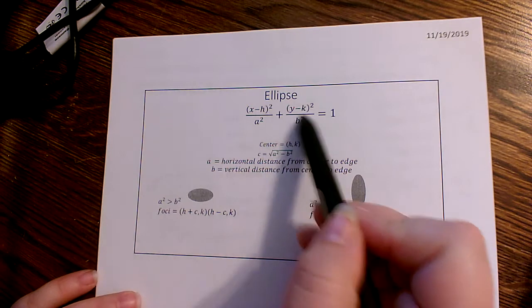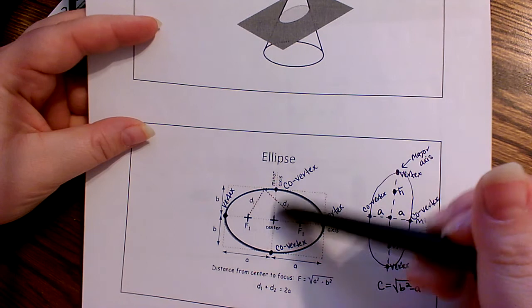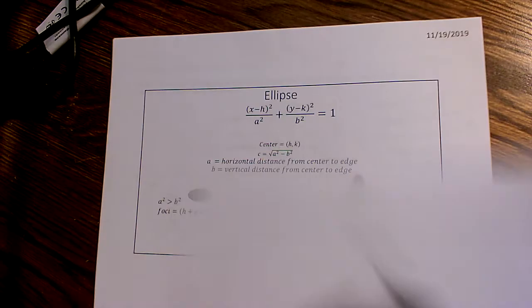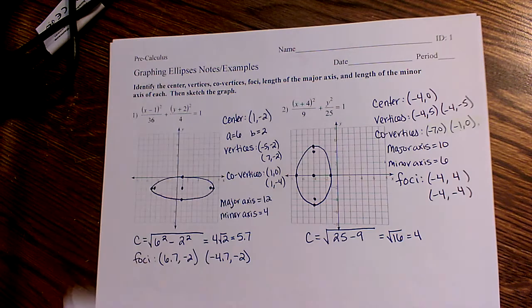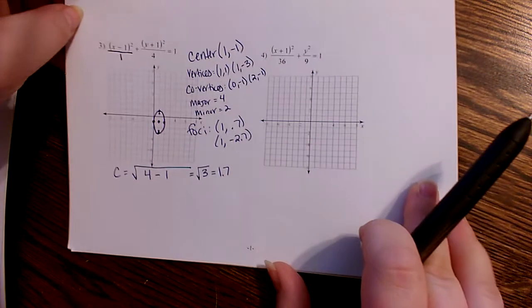So you would take the square root of this number to find b, and b would tell you that vertical distance from the center to the co-vertex or from the center to the vertex. So that actually helps make it pretty easy. I already have a few examples done, so I'm going to skip to one I haven't done yet.